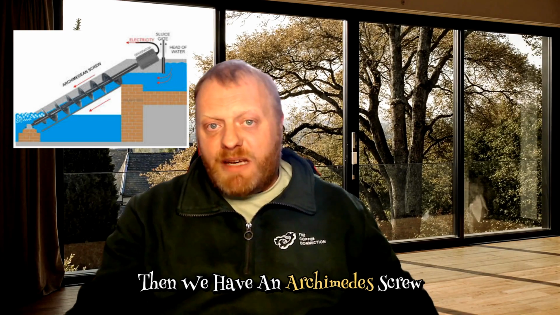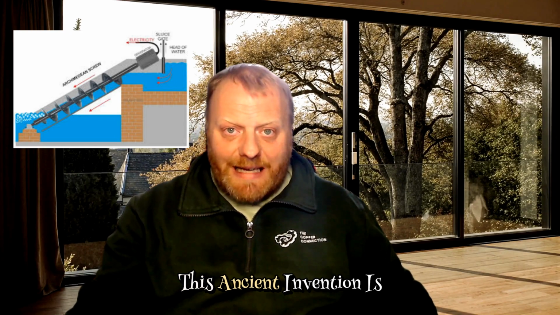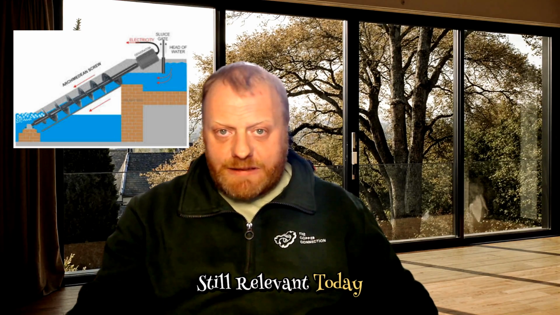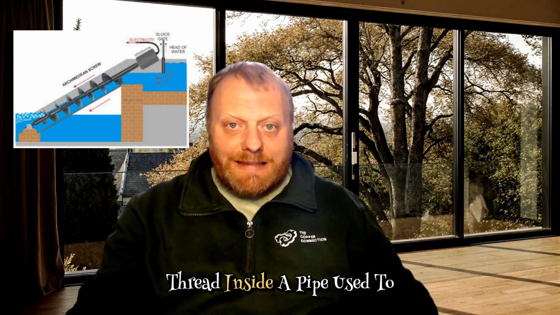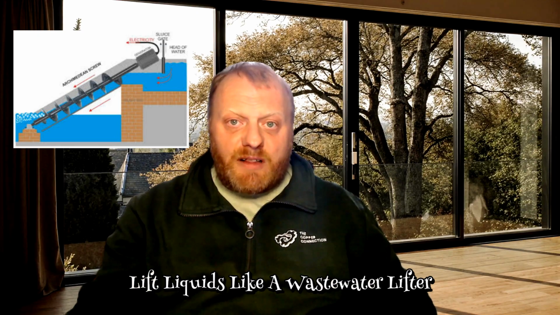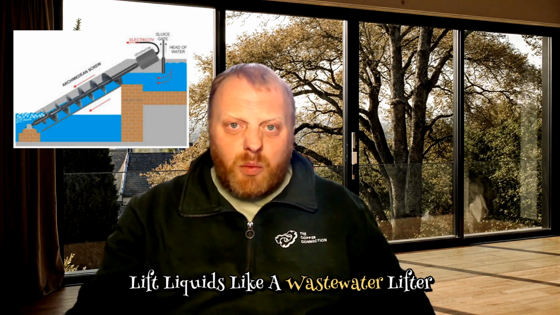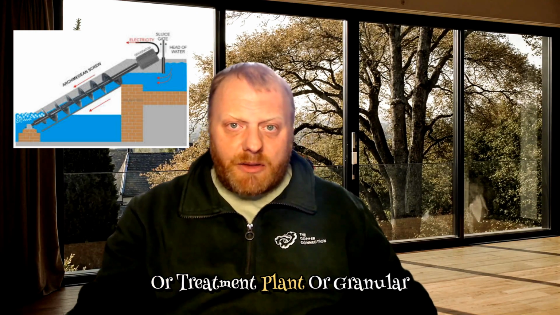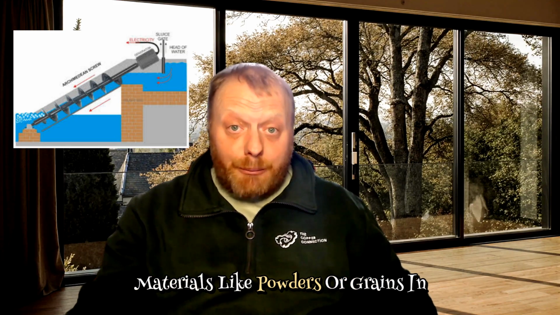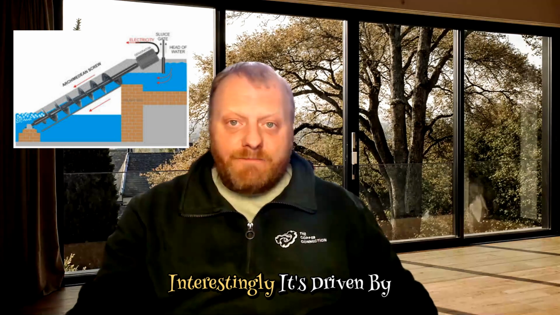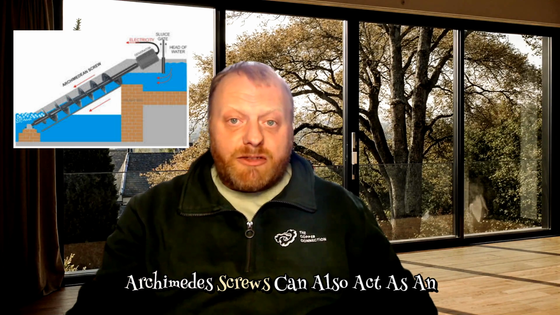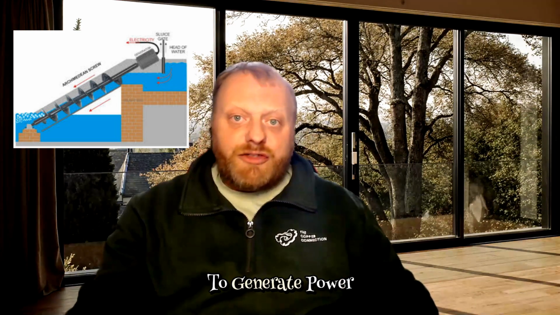Then we have an Archimedean screw. This ancient invention is still relevant today. It is a twisted screw thread inside a pipe, used to lift liquids like in a wastewater lifter or treatment plant, or granular materials like powders or grains in an industrial process. Interestingly, it's driven by the flow of liquid. Archimedes screws can also act as an effective turbine to generate power.